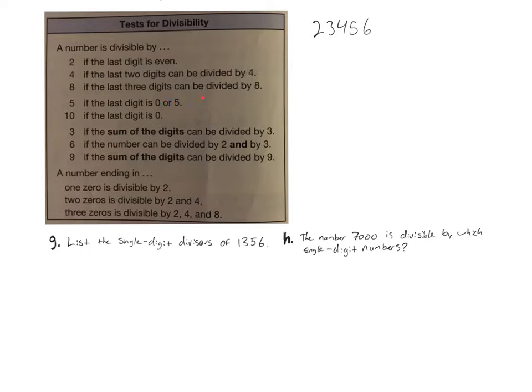8, if the last three digits can be divided by 8, so if I did like 4, 5, 6, it could be divided by 8, it would be. It's divisible by 5 if the last digit is either a 0 or a 5, so in this one I could easily say no, not that one. If the last digit is a 0, then it's divisible by 10, so again in this case no.